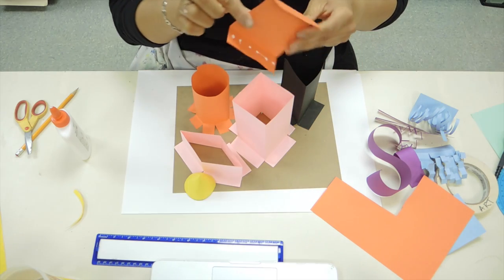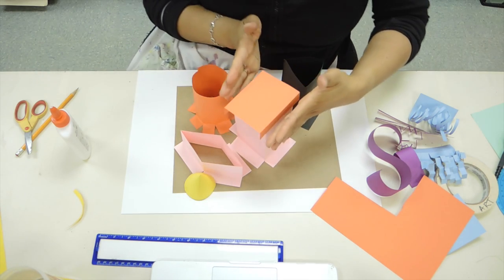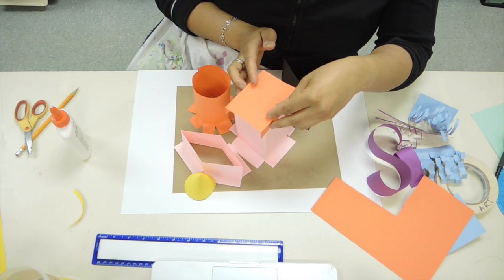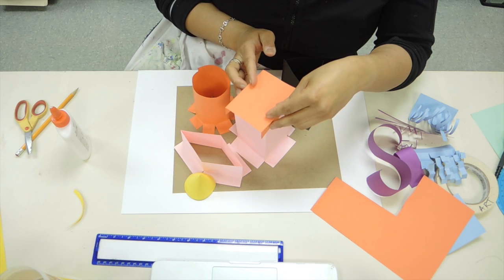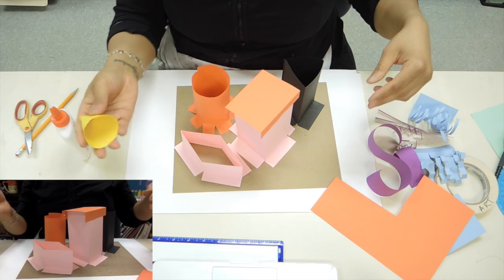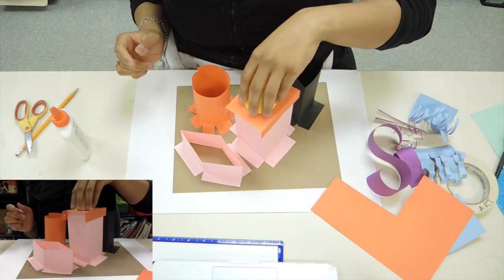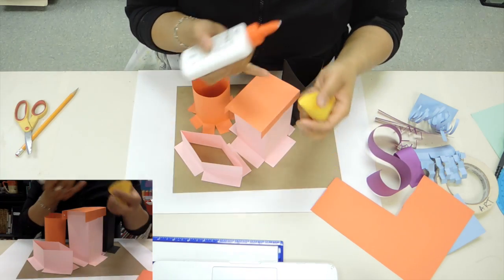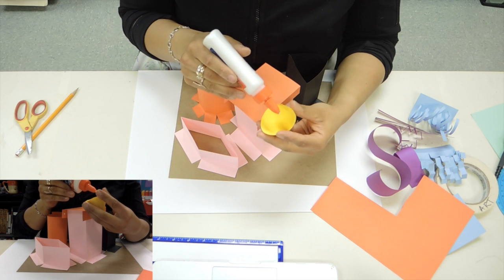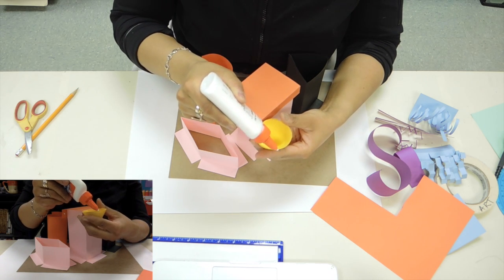Okay, and I'm going to go ahead and glue this down and hold down the sides of my tab top. Okay, that should be good. And now I have a flat surface that my cone can sit on top of. So I'm just going to carefully put some glue around the rim of this cone here.